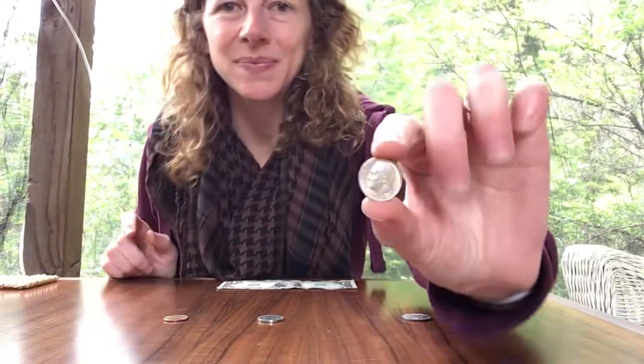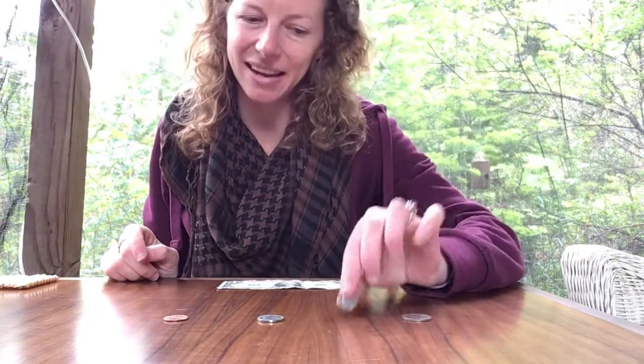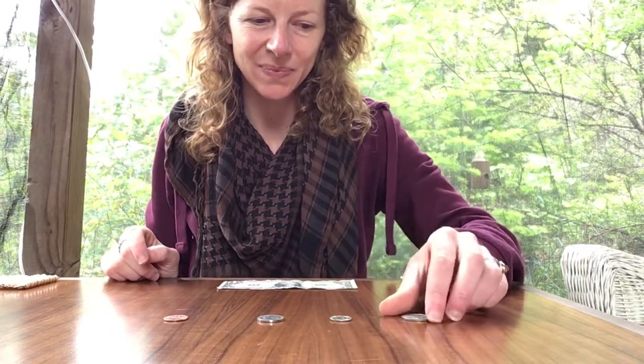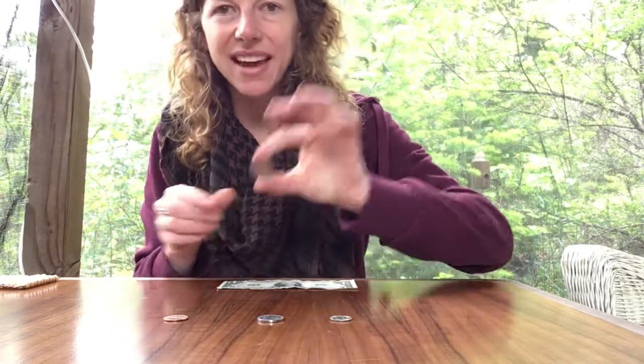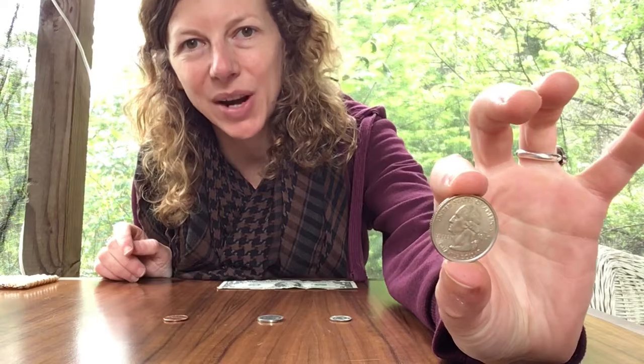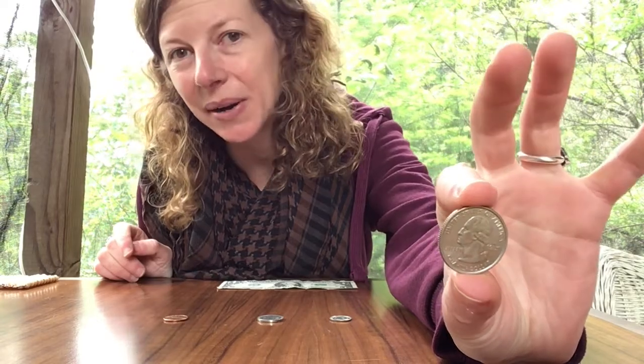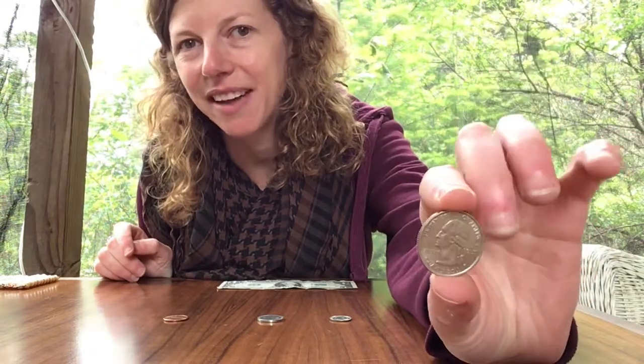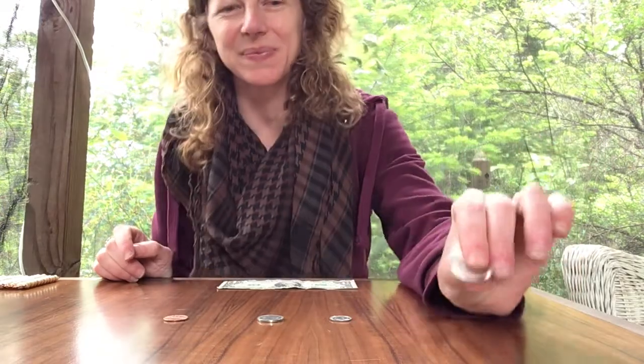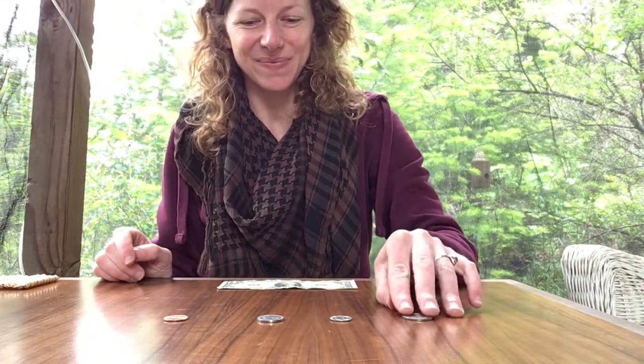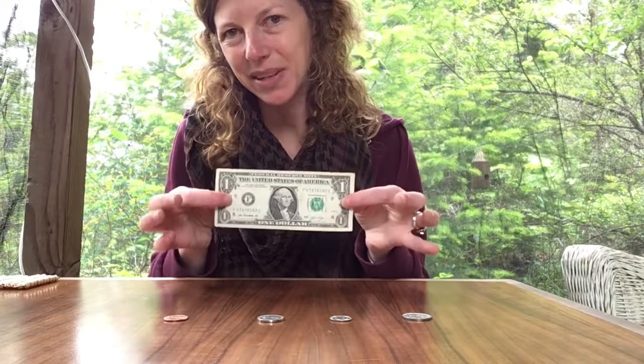This one here is called a dime. And the dime is worth 10 pennies. We call this a quarter. And the quarter is worth 25 pennies. And then, like I said before, this one is called a dollar.